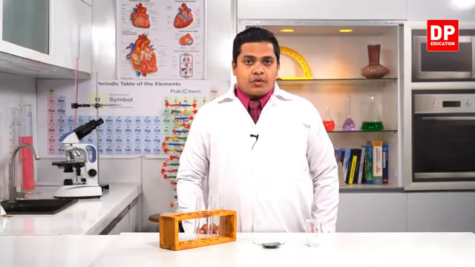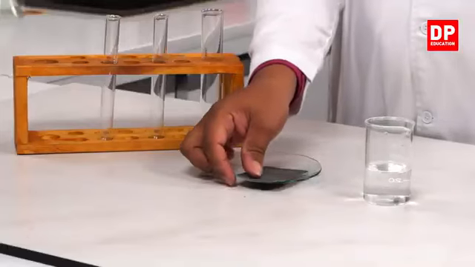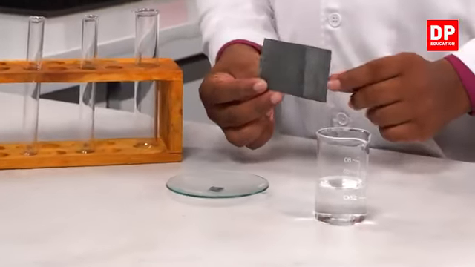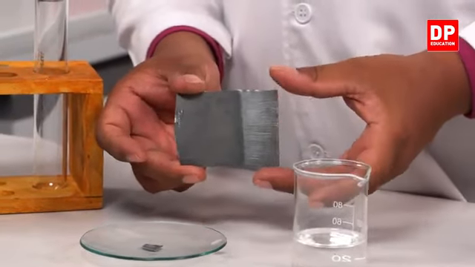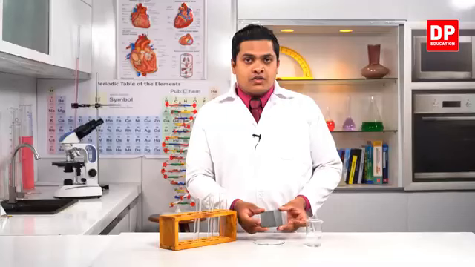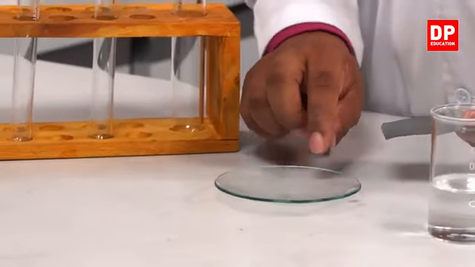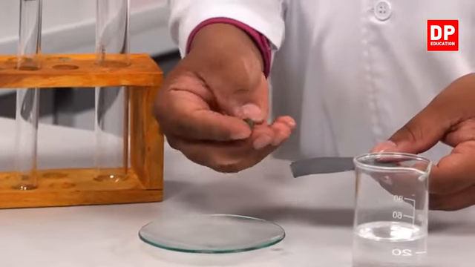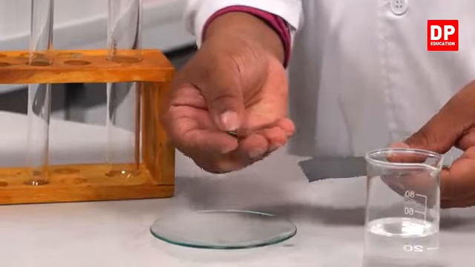Right, my dear children, now this is our next experiment to observe what are the evidences that we can provide during a chemical change. So here I have a zinc plate. This is zinc. Zinc is a type of a metal. So now I have separated a small piece of zinc.